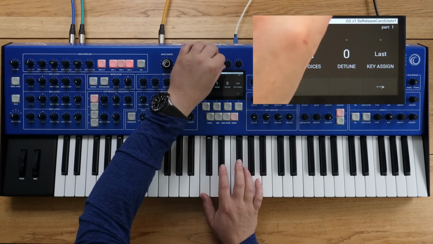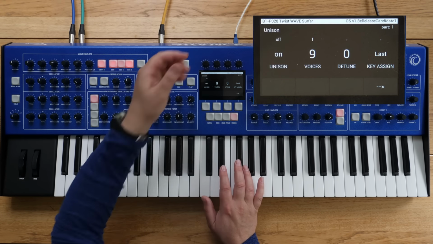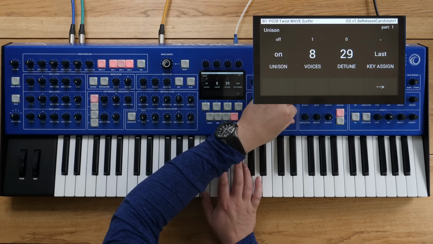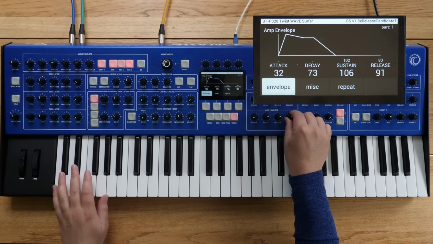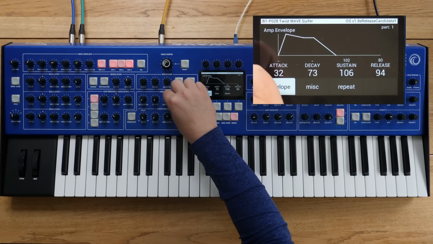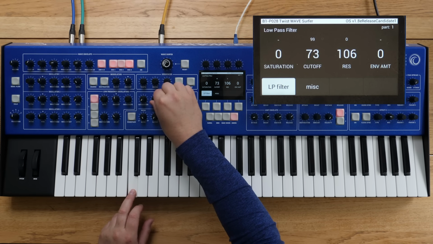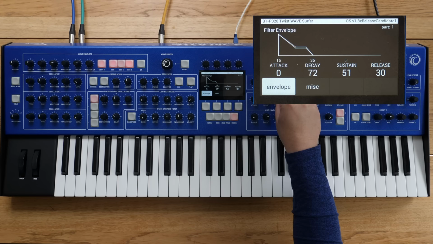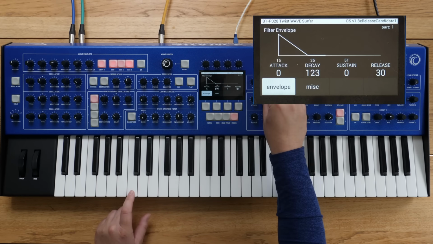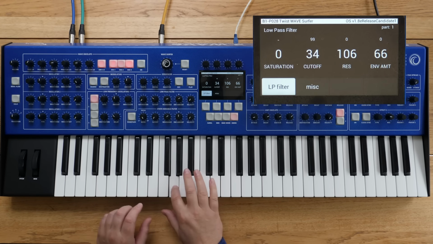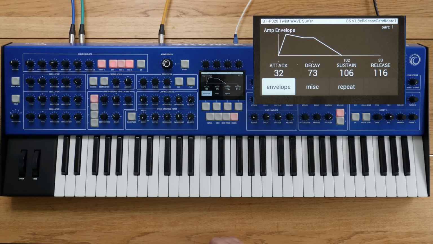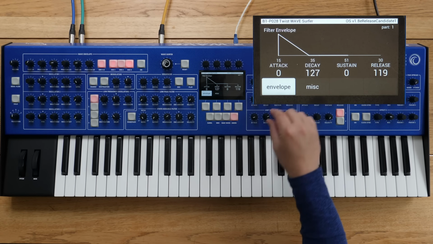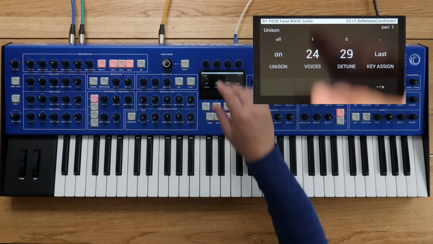Hit unison, voices 1. Let's keep it on 9 voices, or 8 voices to be like a standard synth. Detune. Set some resonance. Let's add some envelope to the filter. Back into unison. Let's whack up to 24 voices, shall we?